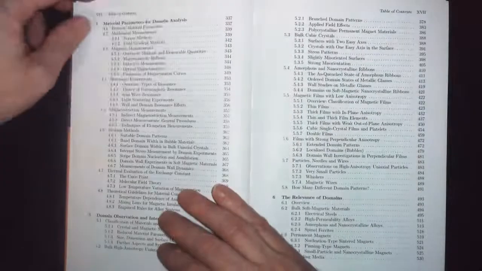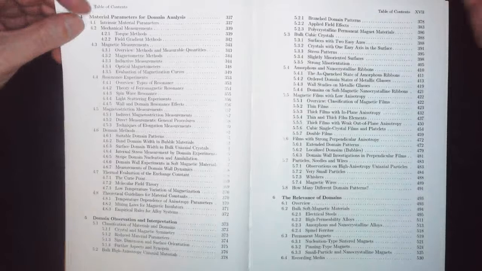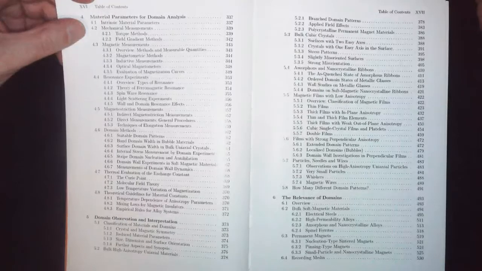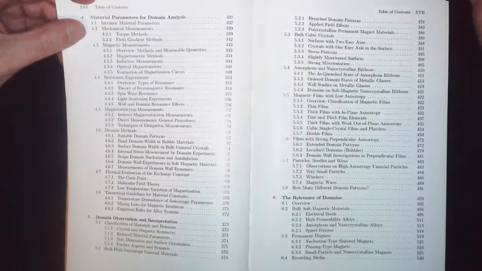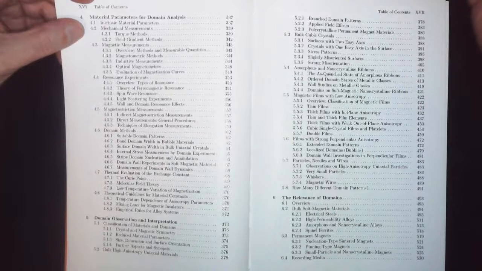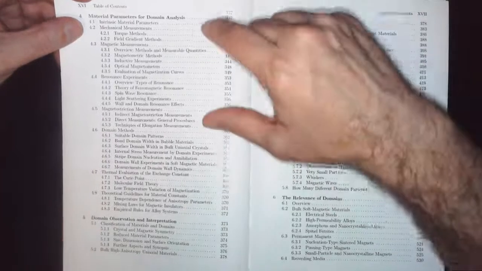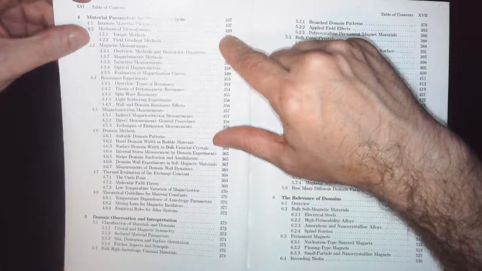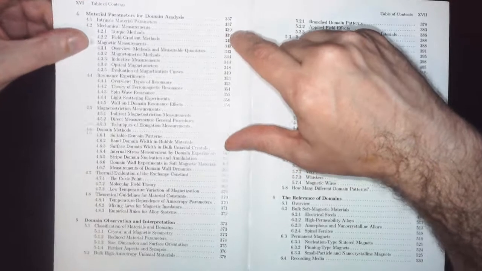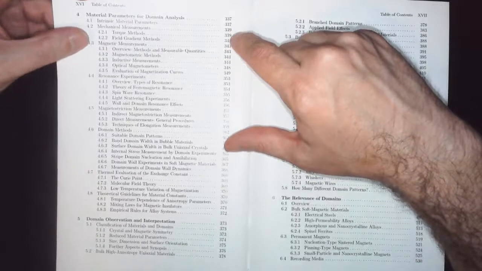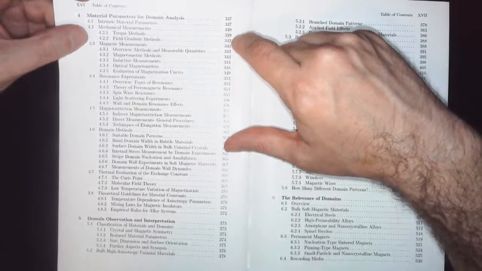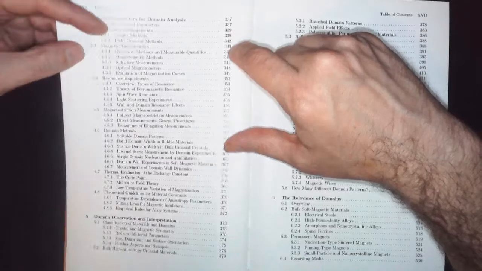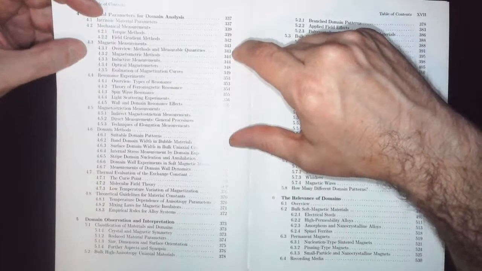Okay, what more interesting things? Materials parameters. When you're dealing with domains, everything matters. When you're dealing with magnets, just about everything in the material matters. So these are some ways to get some properties. Mechanical measurements: these will be torque methods and field gradient methods. These are probably for hysteresis loops, I guess. That's what I think. A torque magnetometer, for example.